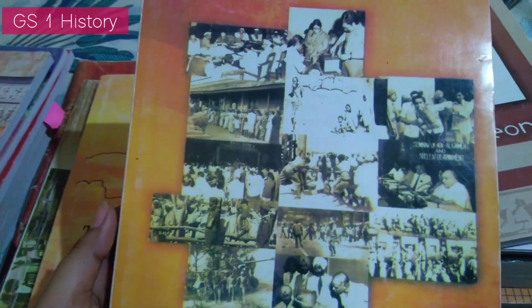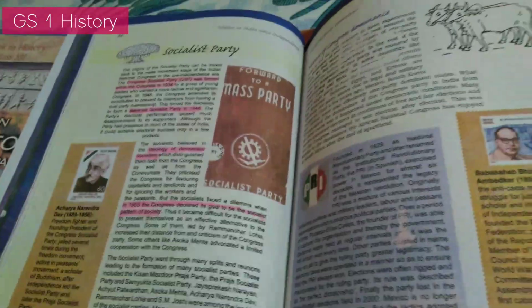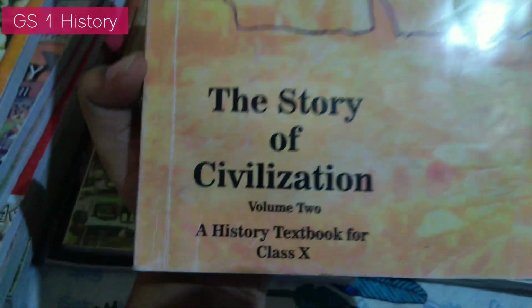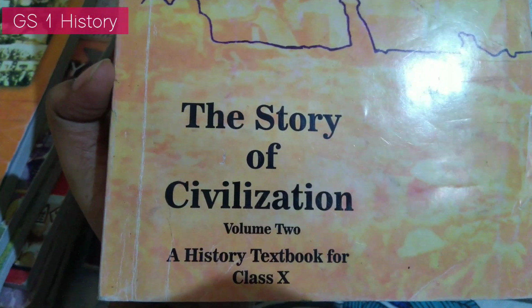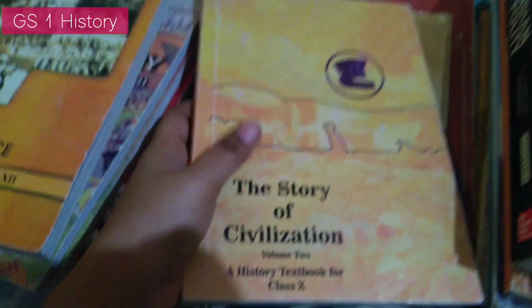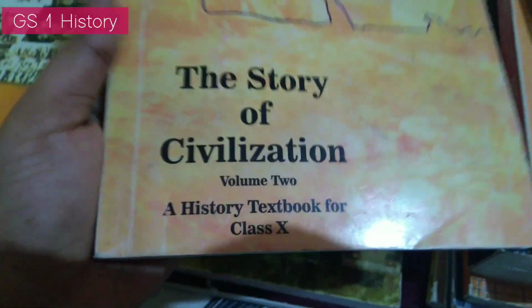This is also helpful. It gives a good picture of all the events that had happened after independence, with good pictures and illustrations. And next is The Story of Civilization Volume 2. This is a history textbook for 10th class. This is sufficient for your world history preparation.